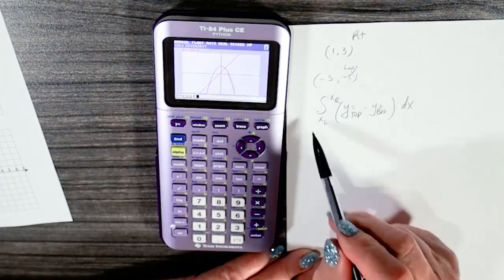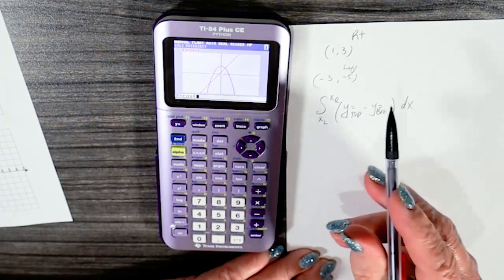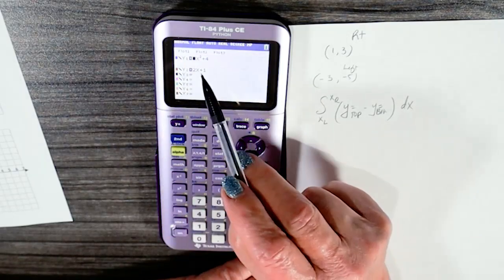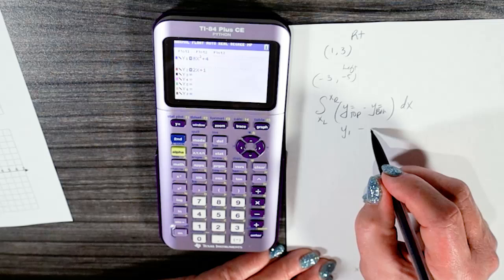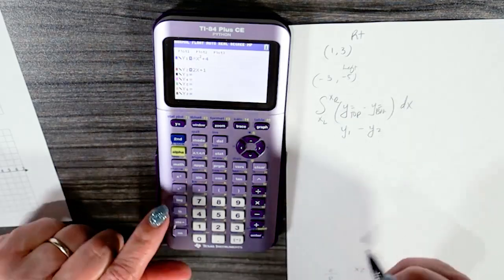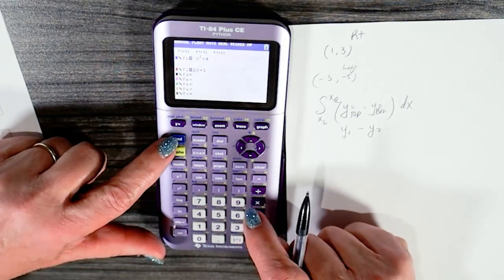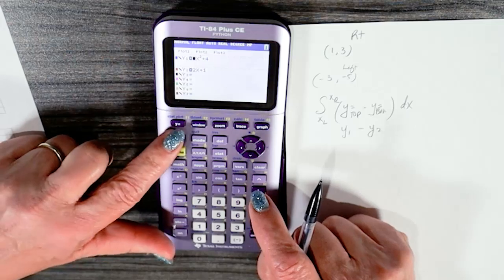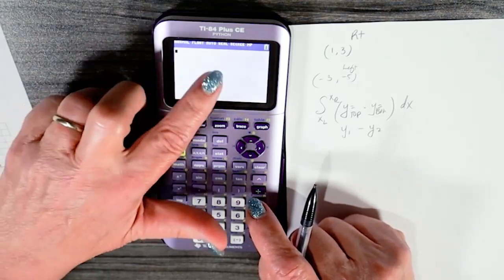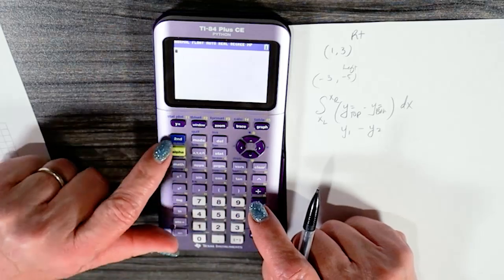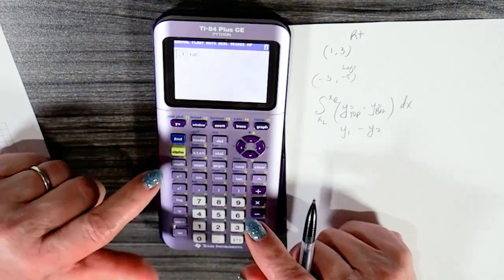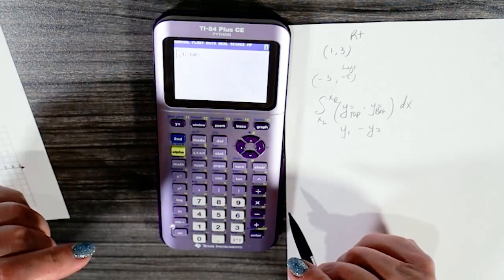Okay, now I've written this out this way. I know that my y on top is the y1. My y on the bottom is that linear equation, which is my y2. So to use my calculator, I'm going to get out of my y equals, go to my main screen. Second quit always brings you to your main screen. See that blue quit? So I'm going to do math 9. That is the calculator's version of an integral.